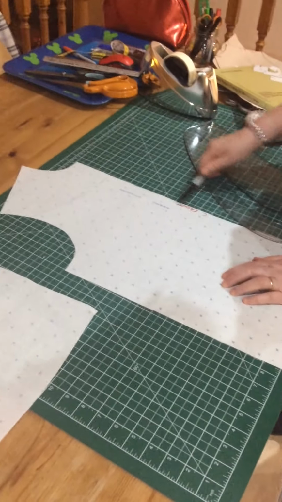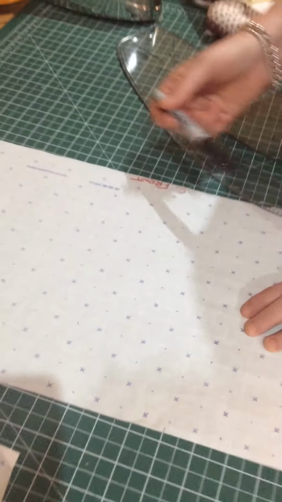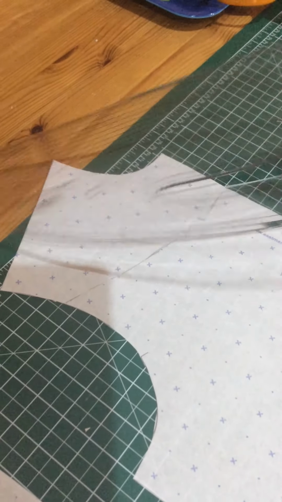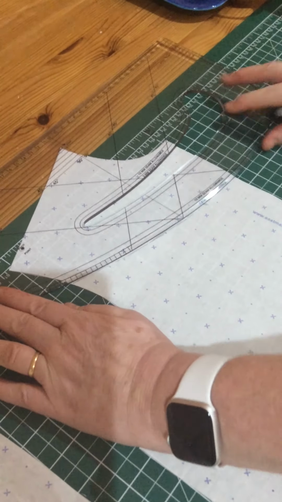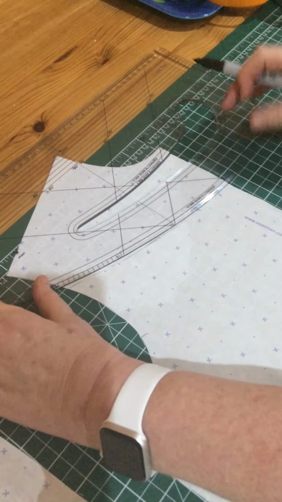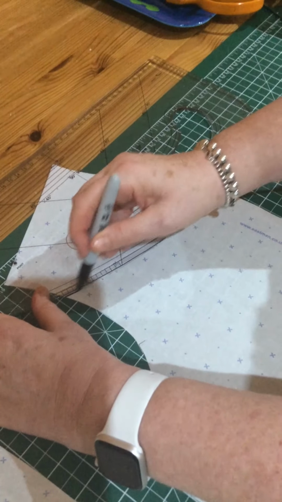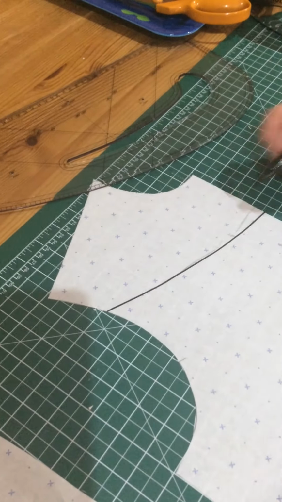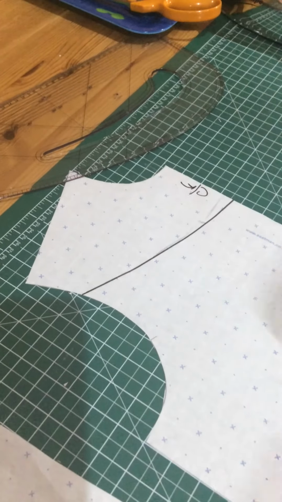I've marked in the centre front, as you can see here. That's vital, you add that onto every pattern. So it's entirely up to you where you want the yoke to sit on this. There's no darts, there's nothing to complicate where the yoke should be. So I'm just marking in with a nice smooth curve. I'm going to make this yoke slightly curved. Mark in the centre front.